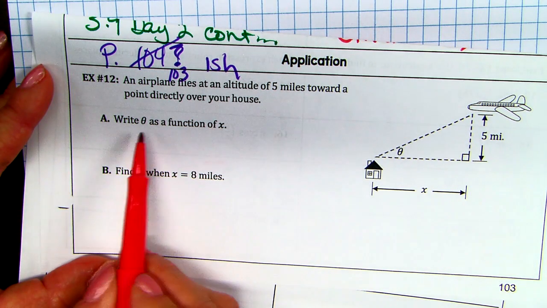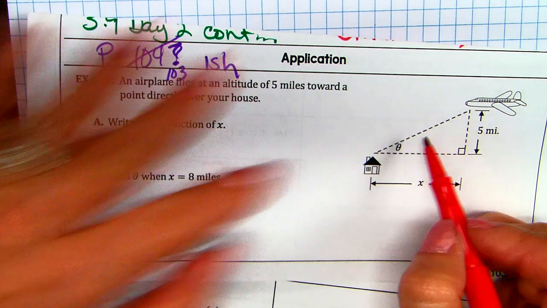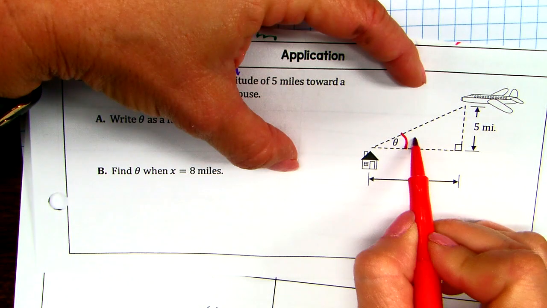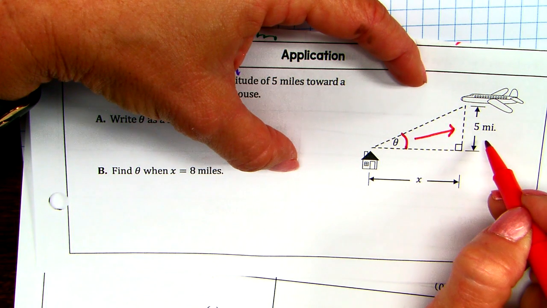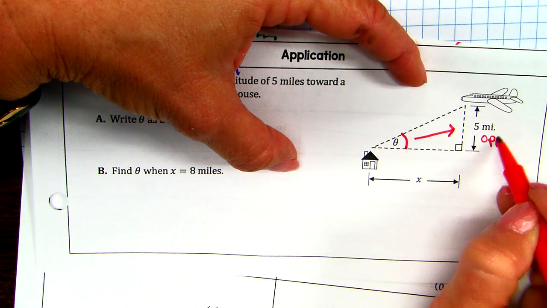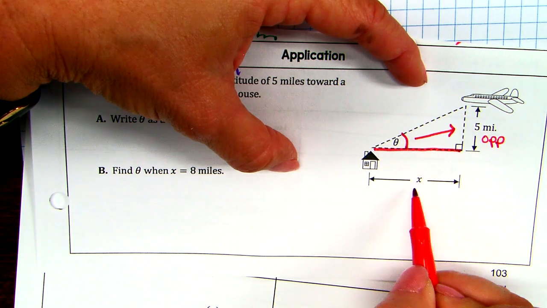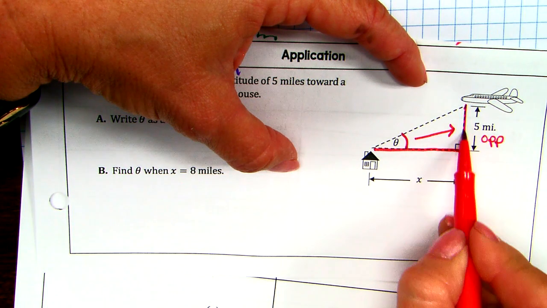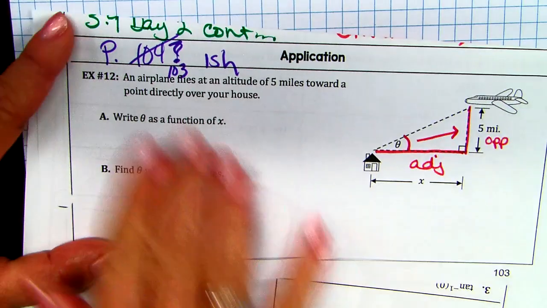So writing this as a function, as an equation, we would say, in relation to this angle, what would 5 miles be? Opposite. And the only other side we're talking about here, even though we don't know it, but it's labeled for us, that would be what? Adjacent, right?